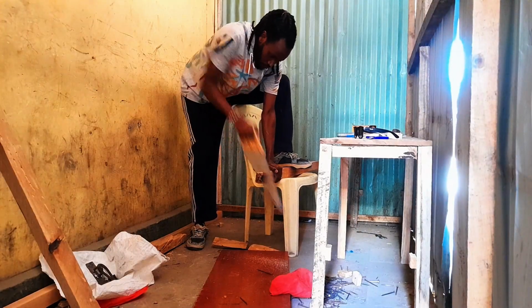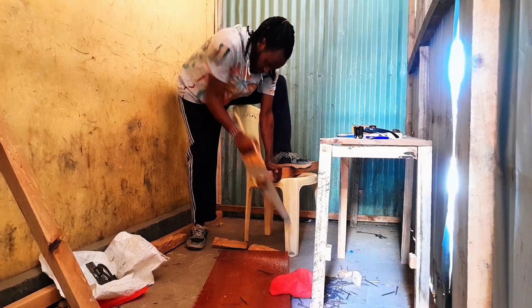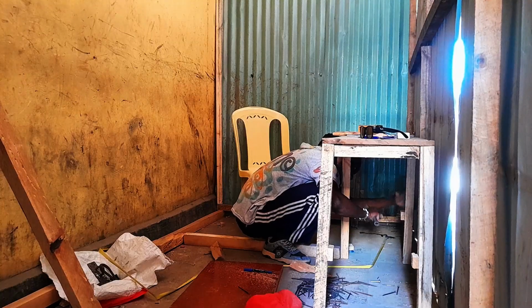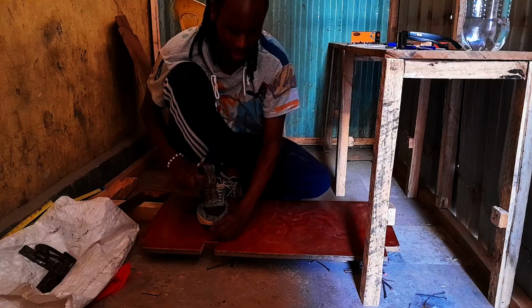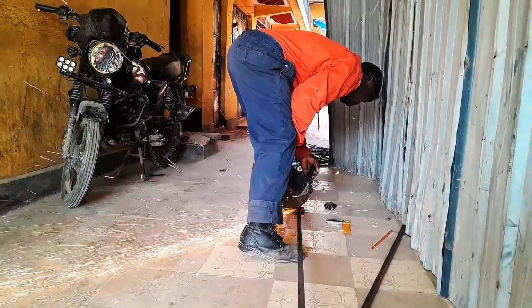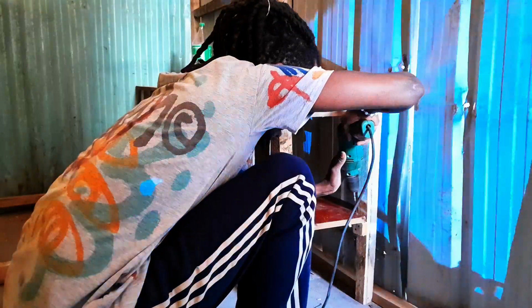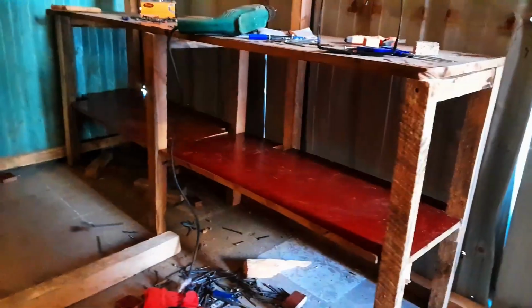Meanwhile, I decided to fix some shelves in the inside of the structure. Gilbert came back, he did this thing, I did my thing, so I finished my thing fast.